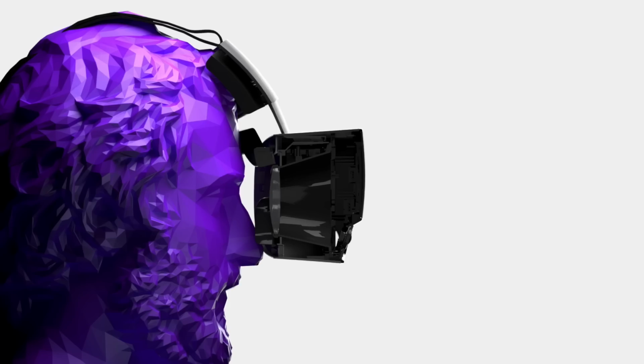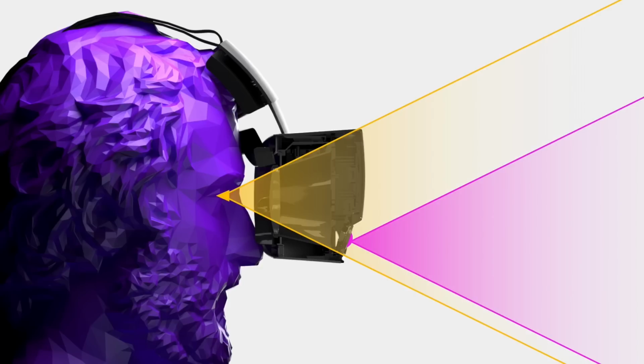Virtual reality pass-through uses external cameras on the front of a VR headset to show images of the real world to a user in VR. However, the pass-through camera captures a different perspective of the world than what the user would see without the headset.